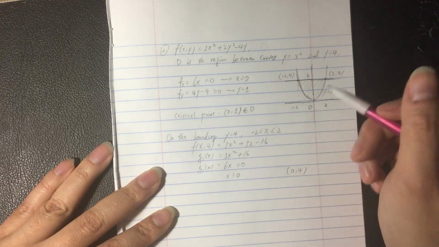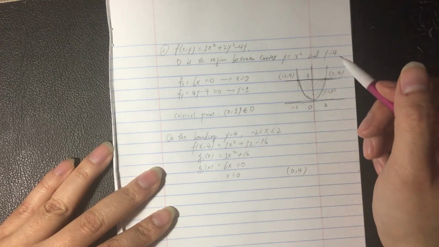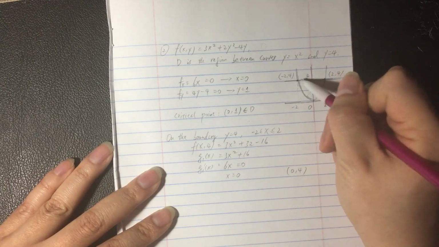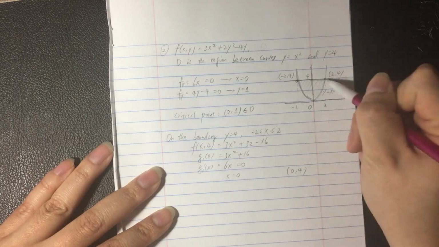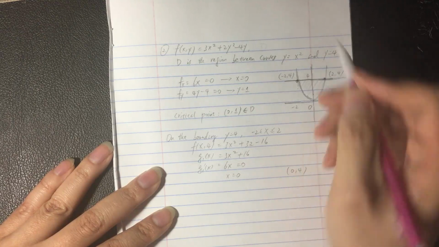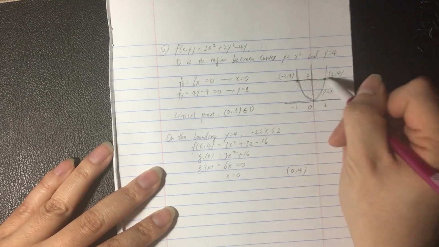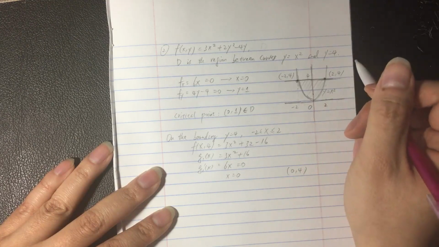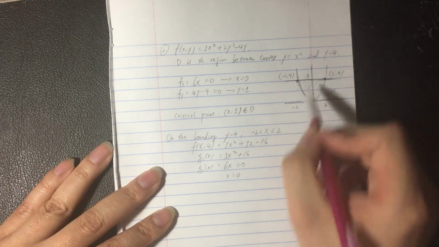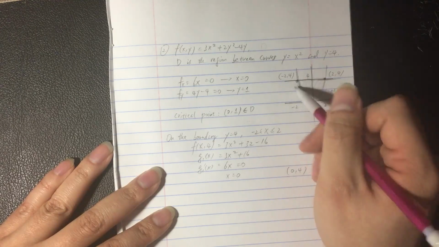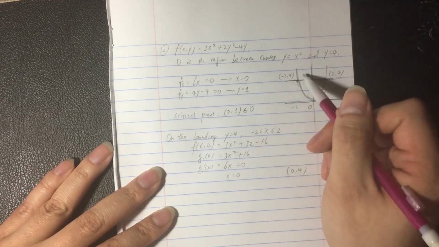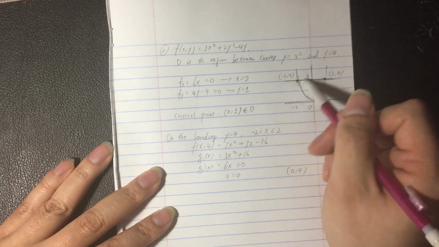And keep in mind that absolute maximum, absolute minimum may locate at the endpoint of the boundary. The endpoints of this boundary are the points (-2, 4) and (2, 4). Absolute maximum, absolute minimum may also locate at the endpoint of each boundary. So we may have absolute maximum, absolute minimum at these two points.